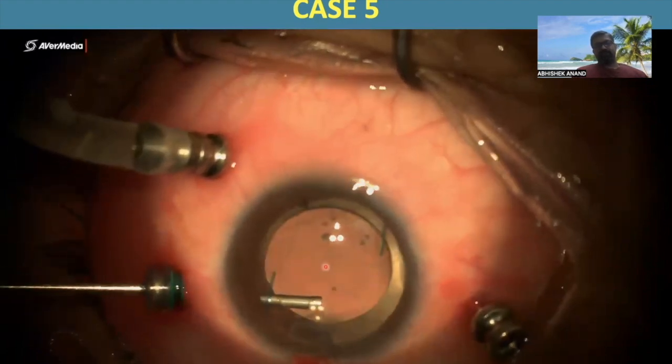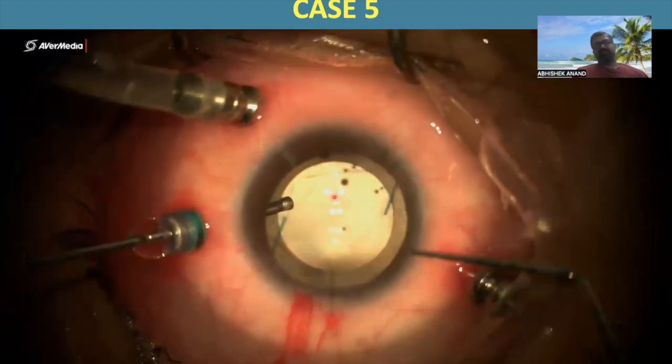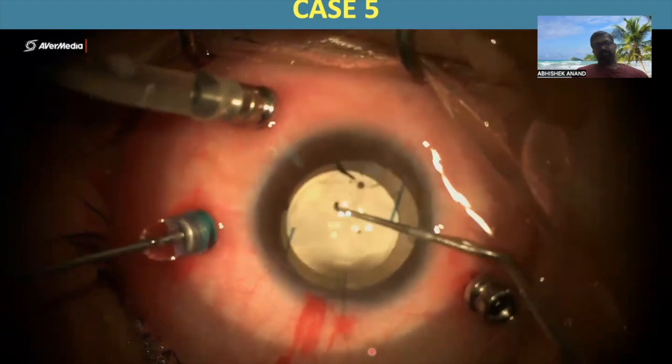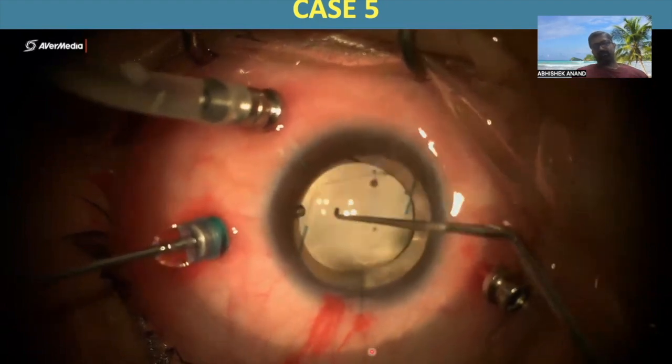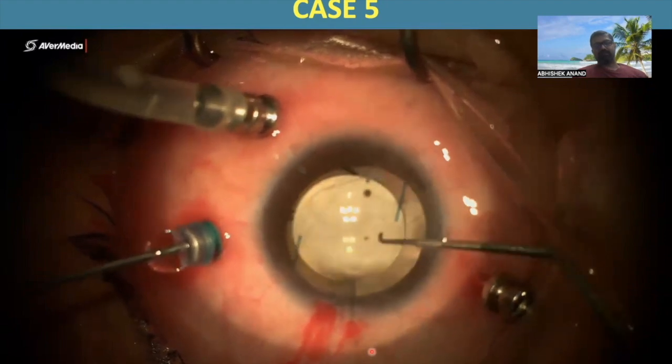After the complete removal of this, the next steps are very easy, in which I try to capture the IOL in the capsulorhexis. We do an optic capture, and then we proceed with the usual three-port pars plana vitrectomy with removal of the dropped hemi-nucleus.